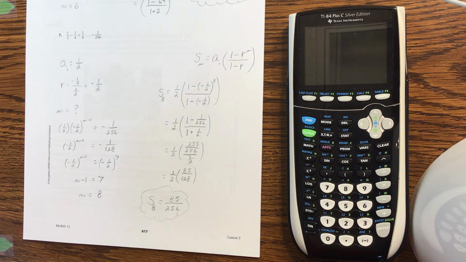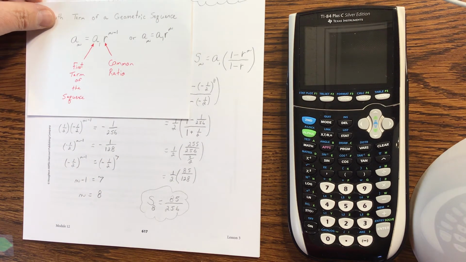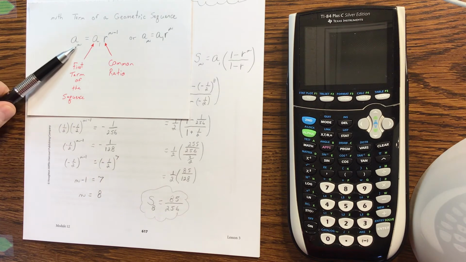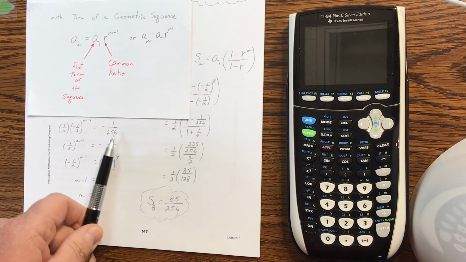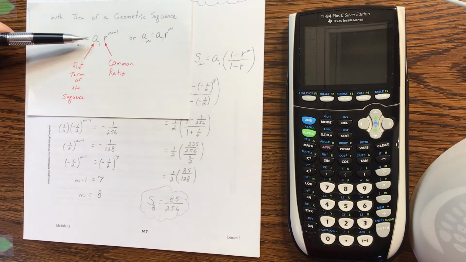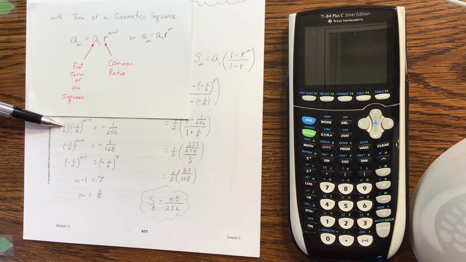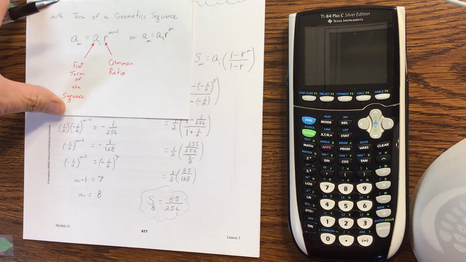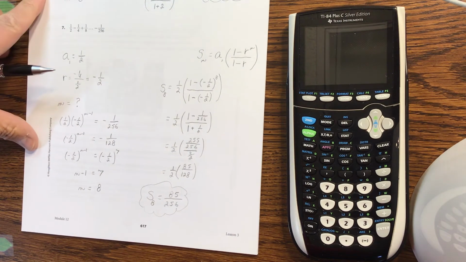Going back to the very first part here, if we want to find out what term -1 over 256 is, we have to use this formula. a sub 1 is the first term of your sequence, r is your common ratio, and the exponent is n minus 1. So we're trying to figure out what n is from this problem. All right, you with me?